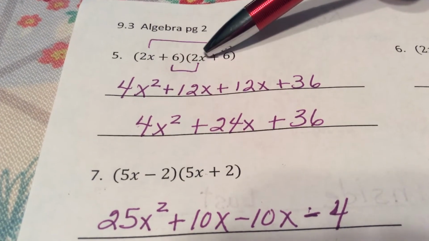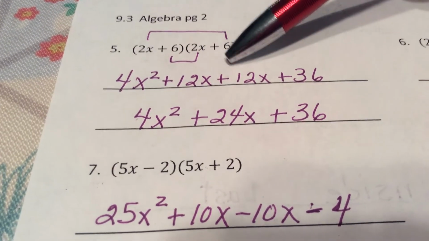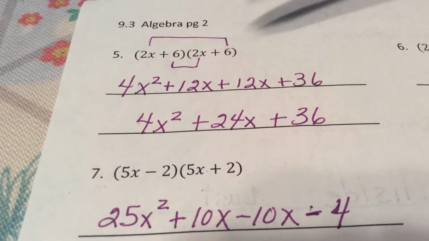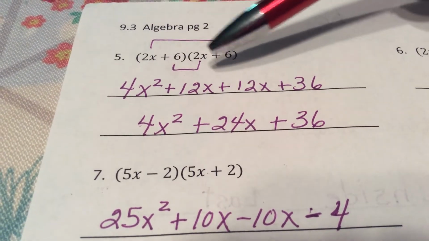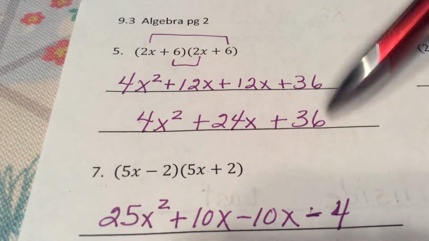Our inside ones, we have a positive 6 times 2x, which is positive 12x. Last is 6 times 6, which is plus 36. So we have 4x squared. 12 plus 12 is 24, plus 24x, plus 36.